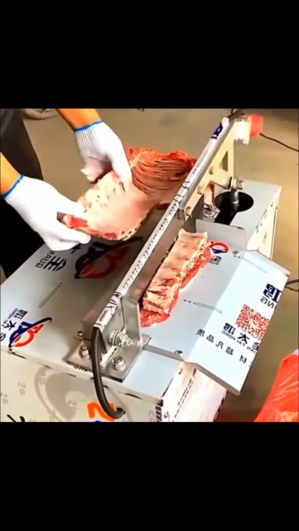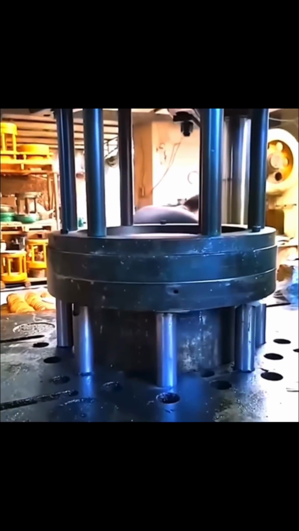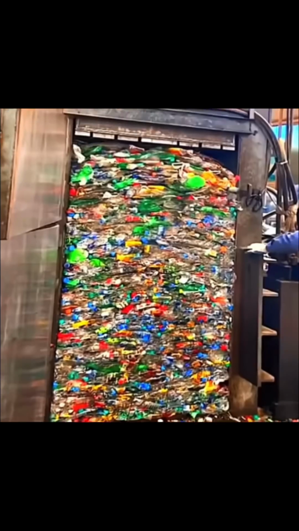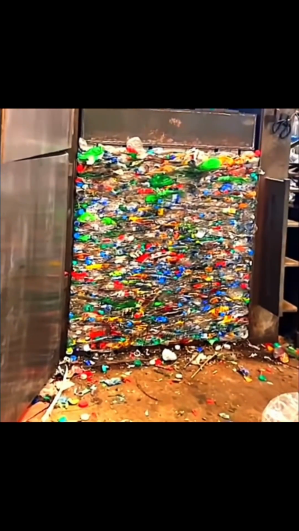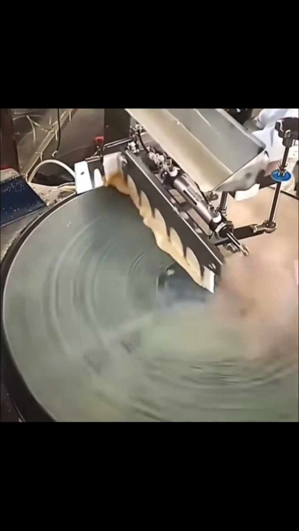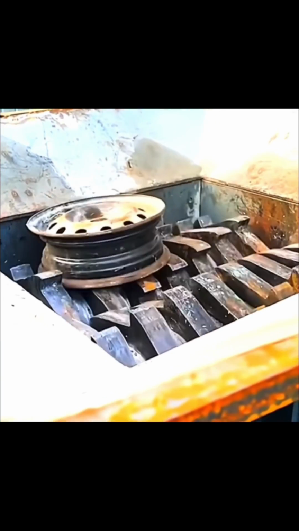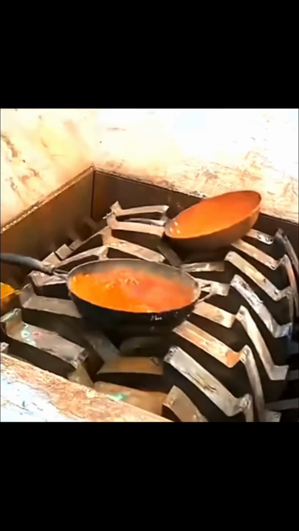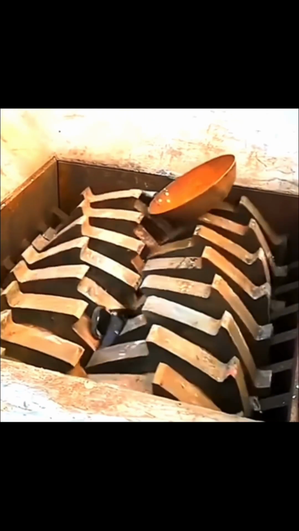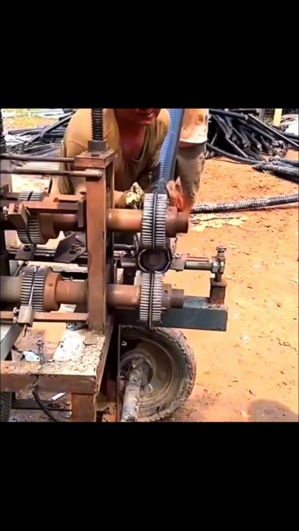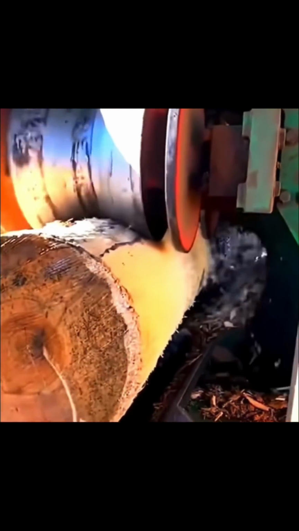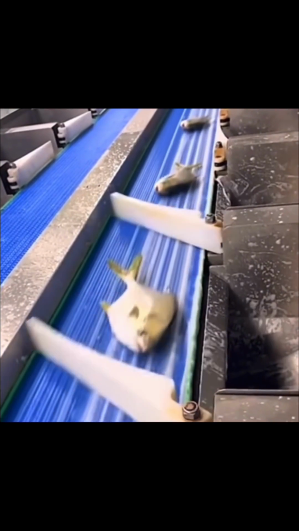A rotating machine smoothly shaves wood. An automatic machine prepares crepes. A conveyor belt sorts fish by size at a factory.